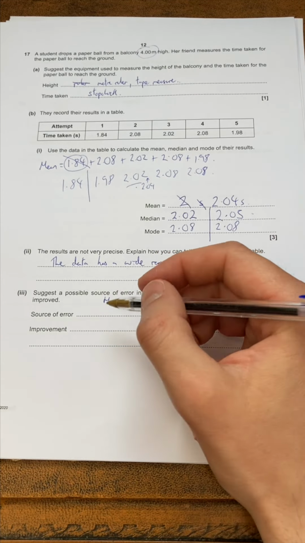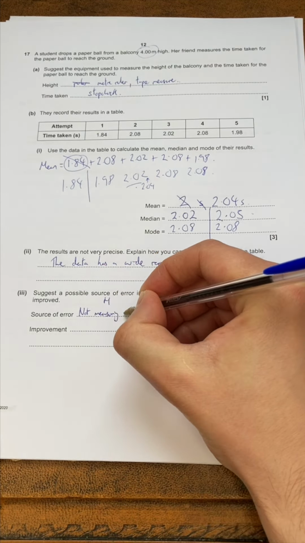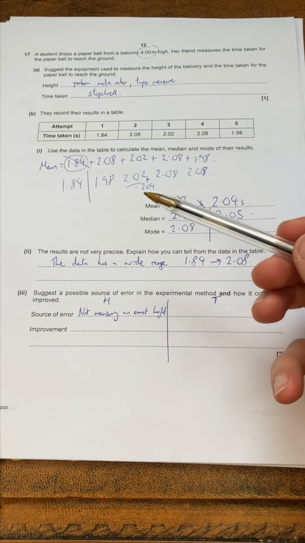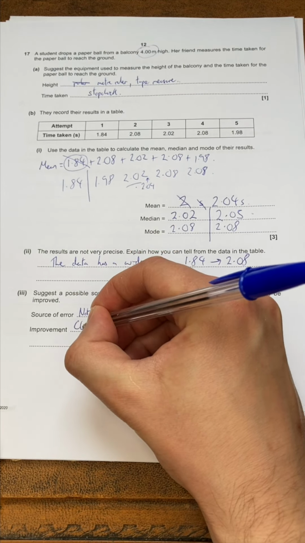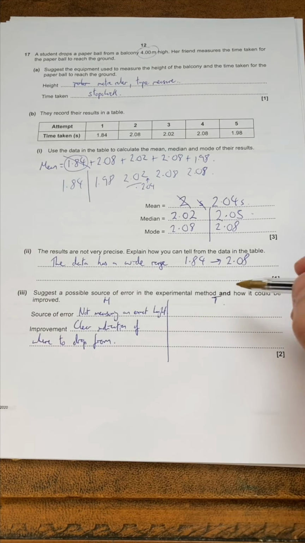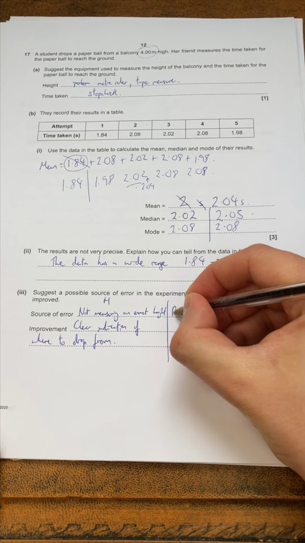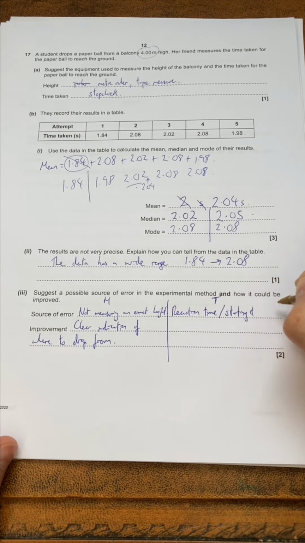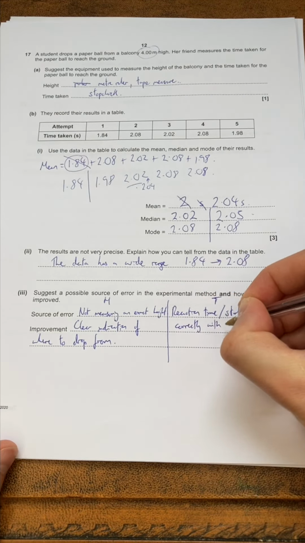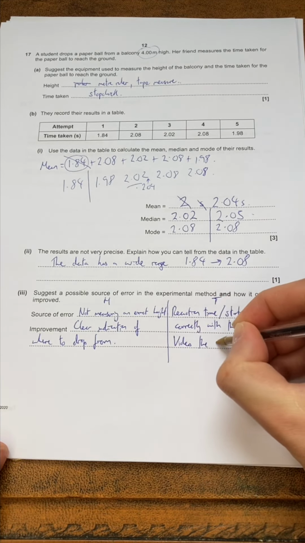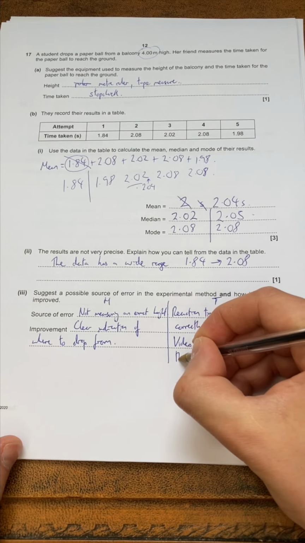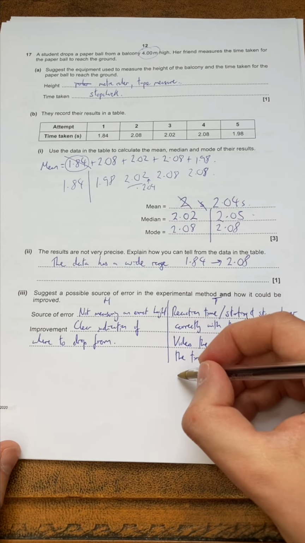So for height, our error could be not measuring an exact height. You could also mention parallax error when you're reading the ruler. Our improvement here would be a clear indication of where to drop from. Otherwise, our source of error could be in the timing, and I feel that this is the easier way to answer this question. The source of error would be reaction time, or starting and stopping the timer correctly with the ball. And the way we can get around this would be to maybe video the drop and use the timings from the recording. Alternatively, we can use a light gate.